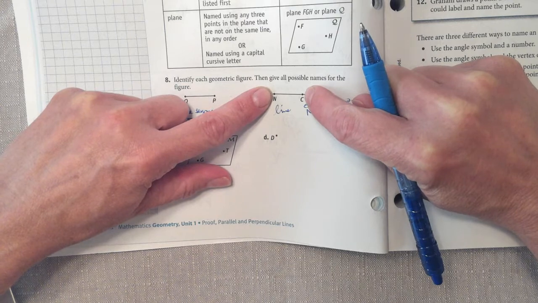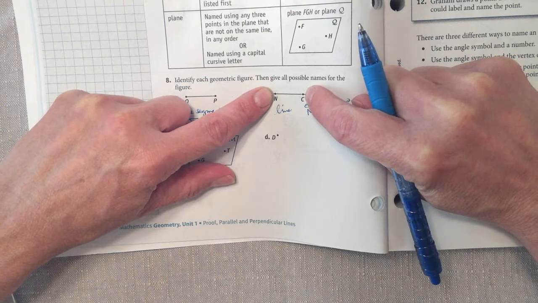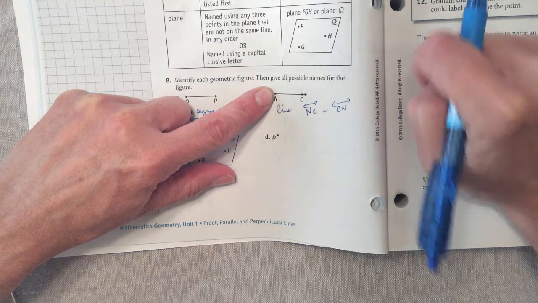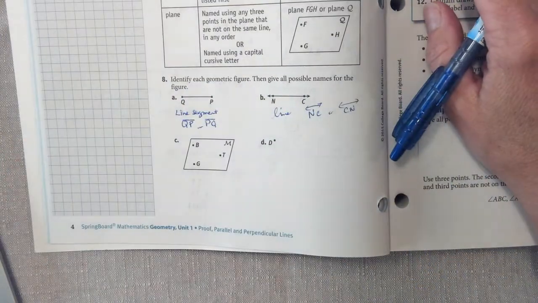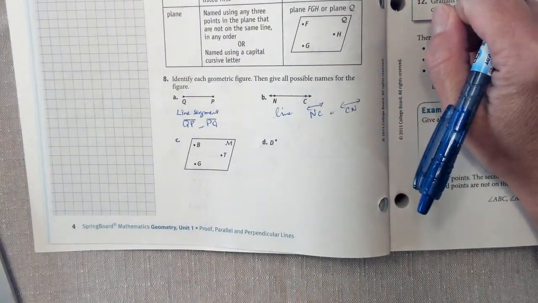But if you say, I see the line segment from N to C or C to N, I'd have to give you that. And then I have other students that would say, well, I see 2 rays go in different directions. Awesome. I'm going with a line.